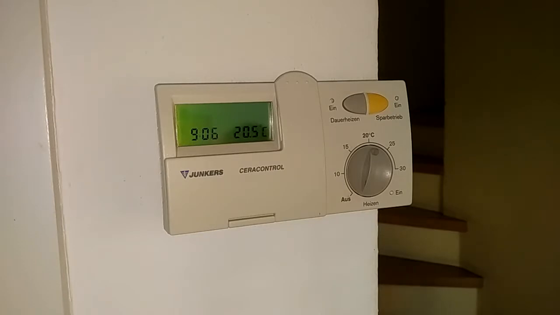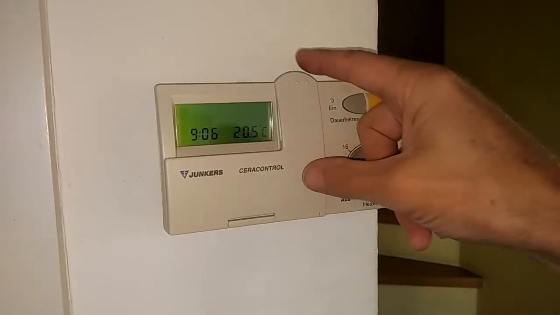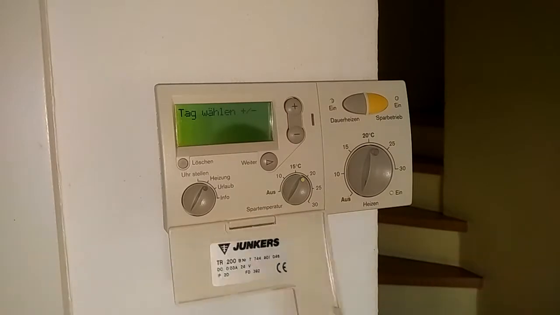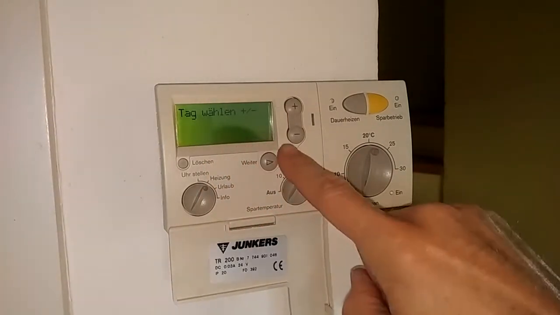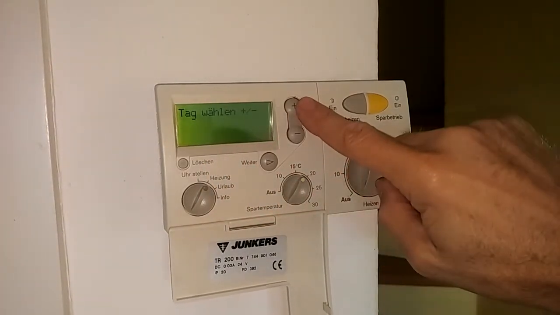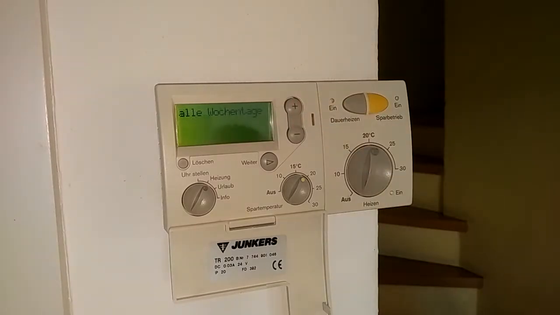So, okay, let's say you think you will stay here longer in the morning and you want to have it warmer. Then let's do the time presets for the temperatures. Very simple. You open it here and then it says choose the day. Okay, we're going to choose the day and press the button plus. That means alle Wochentage, all days.